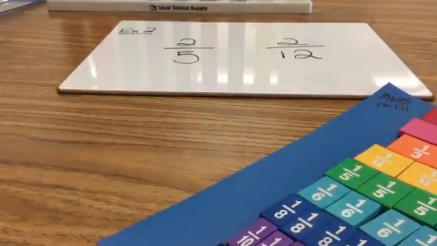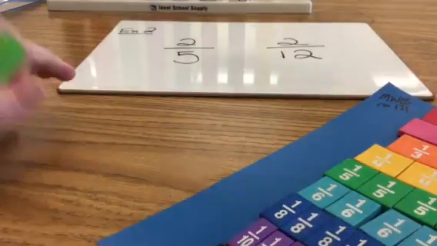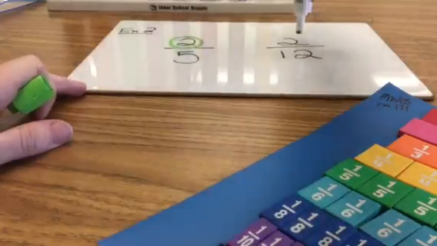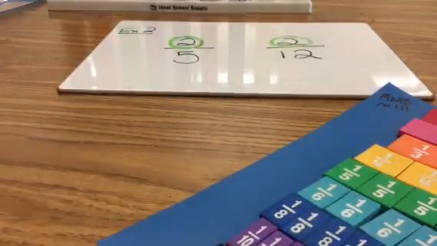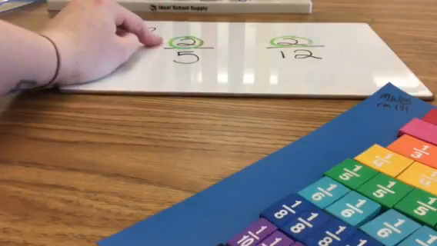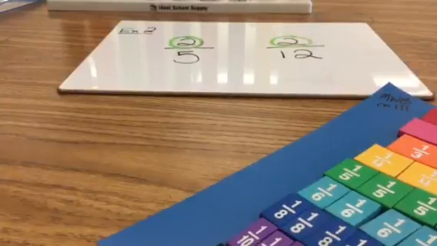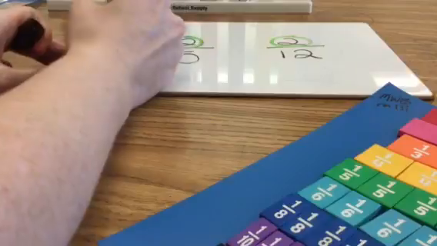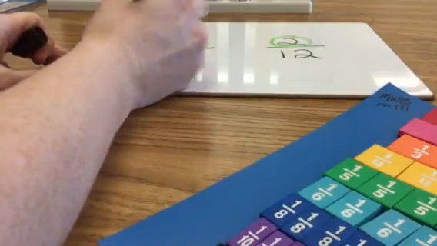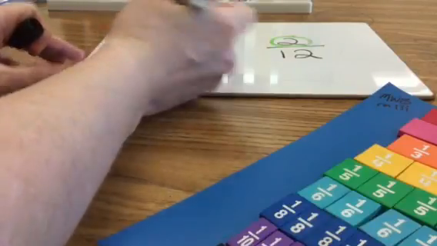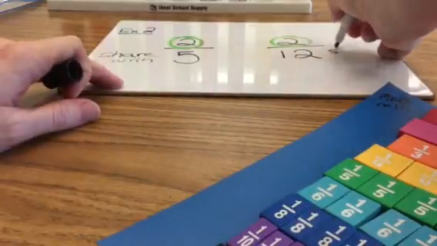So, thinking to myself, okay, I need to compare these fractions. One thing I can look for is to see if the numerators are the same. So I'm looking up here to see, are my numerators the same? Okay, so they are. I see I'm getting 2 pieces and my friend is getting 2 pieces. So we're both getting 2 pieces. So now I'm thinking, would I rather have the pie split into 5 pieces or the pie that's split into 12?